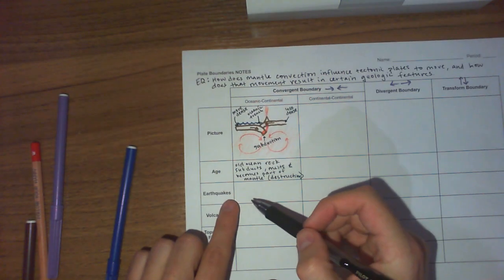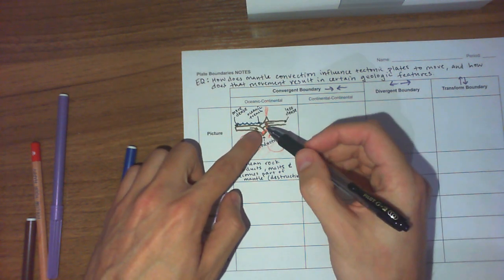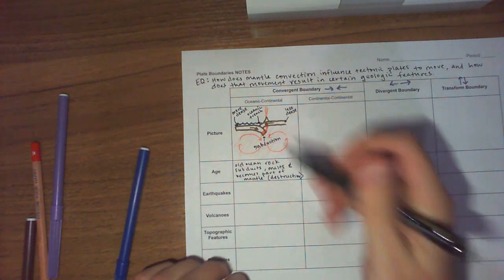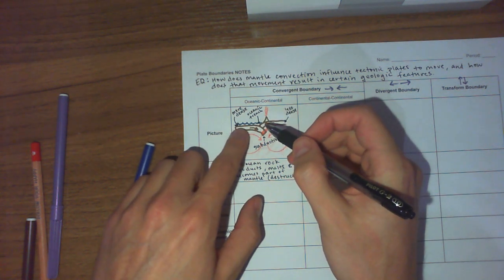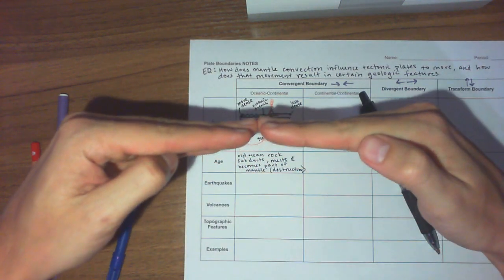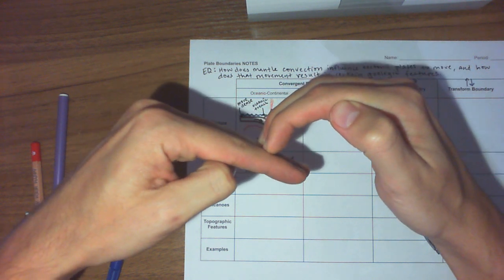So next we have earthquakes. As this is subducting, it's not super smooth. It's not like it just slides like butter underneath the continental crust. It's going to get stuck and build up tension as that plate is trying to keep moving. So this plate gets stuck and starts bending like this.